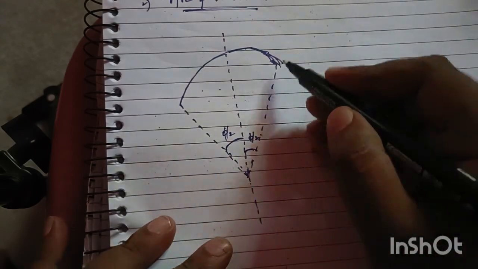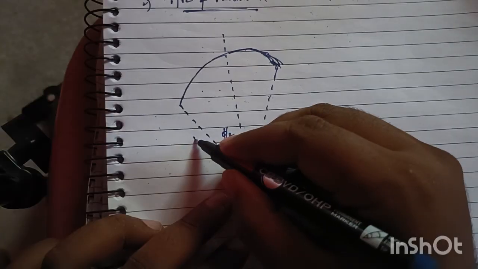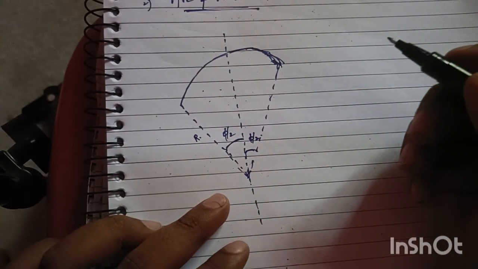So the total angle subtended by the arc at the center is phi, right? And the radius of the arc is r.